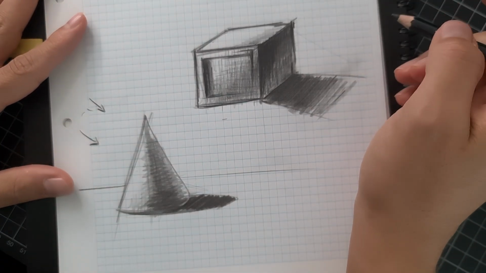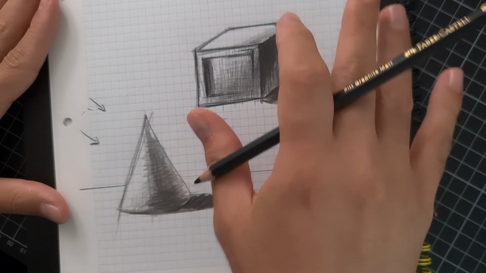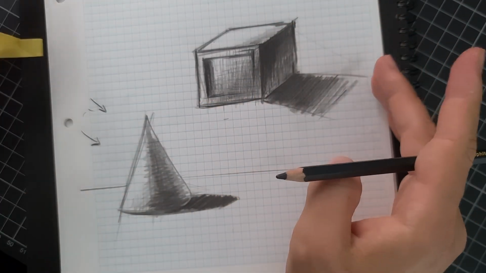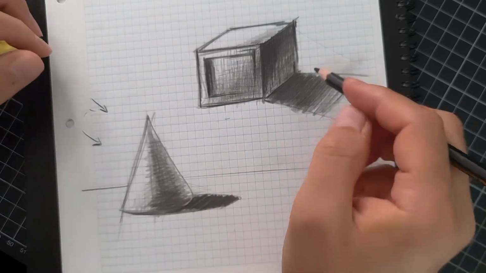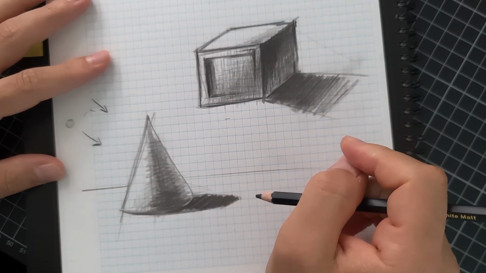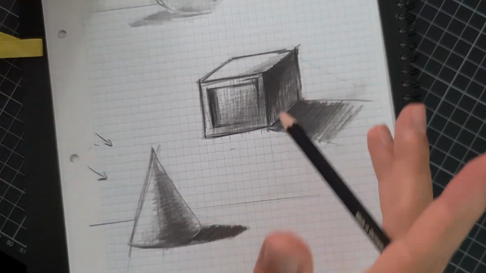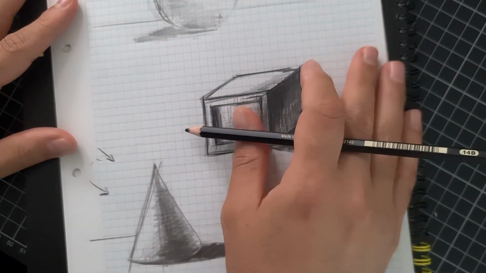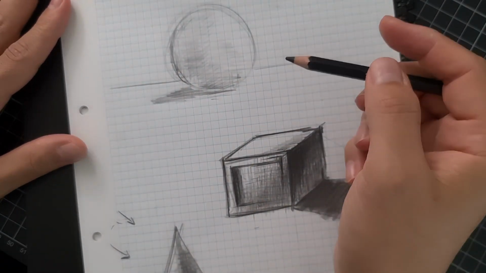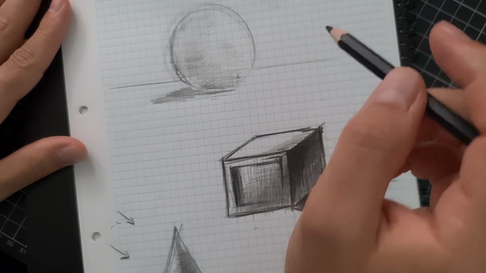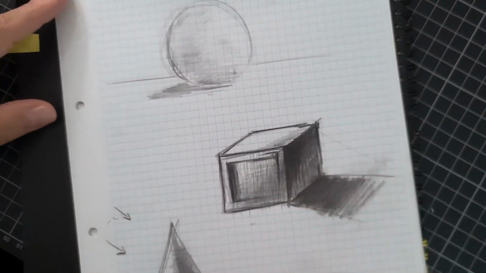In the last video we talked about shading and lighting and how to understand the light source, the direction of the light source, and how it affects our object that we want to draw. Today we are going to take a few examples as we did last time, but today we are going to showcase how to shade an object from A to Z, the full process.